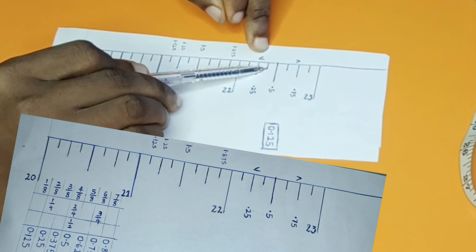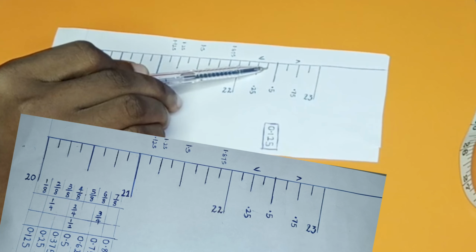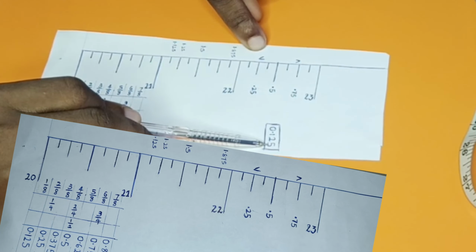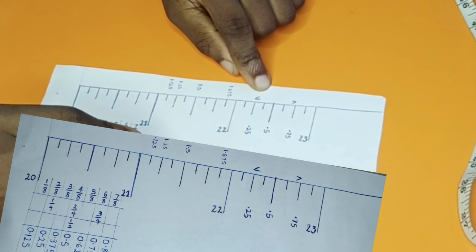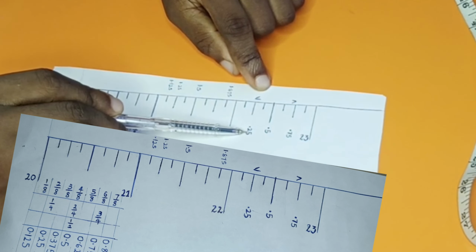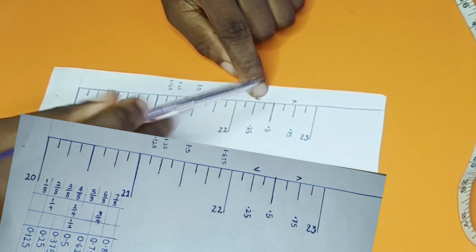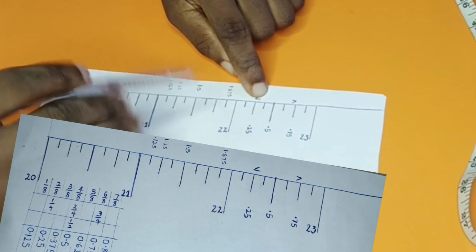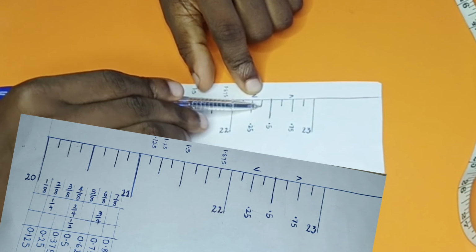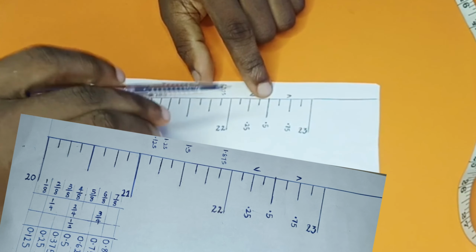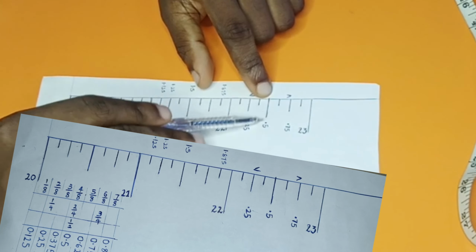Now, what is this one? You remember that for each step you have 0.125. Now, adding your 0.125 to the 22.25 you already know, to get this, you have your 22.375. So this place is 22.375. Here also, you know that this place is 0.5, so 22.5.